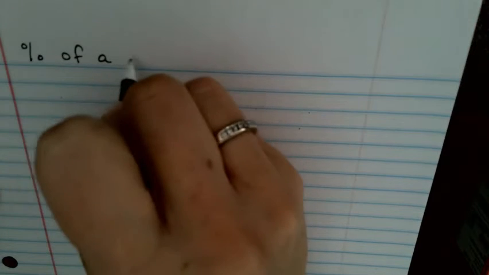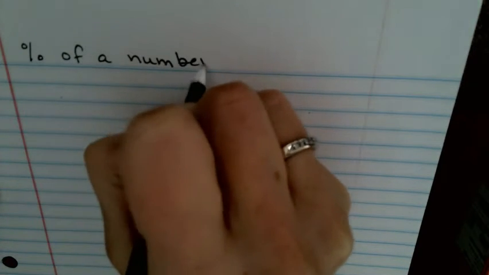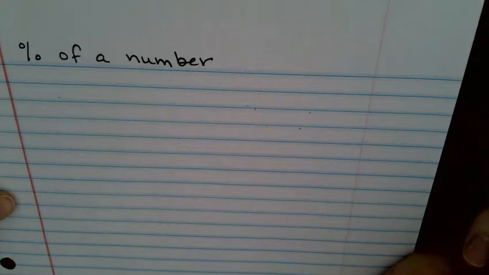So I'm going to create kind of a table here, okay? And all I'm going to start with here is I'm going to tell you something that's very cool. When we're dealing with percent of a number, we have a very cool rule, kind of like an algorithm, that we can use to solve these problems anytime.